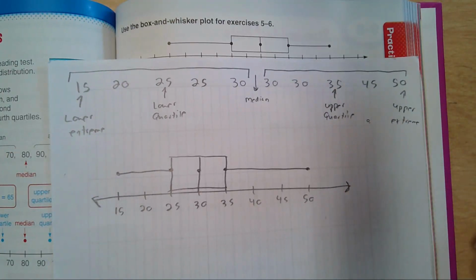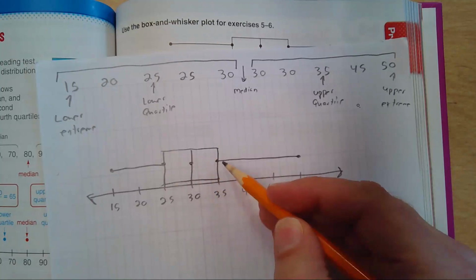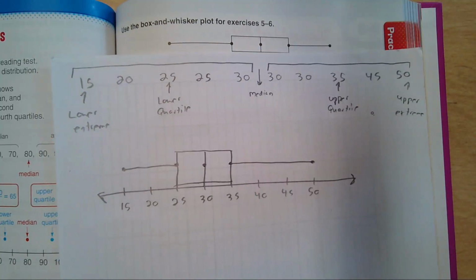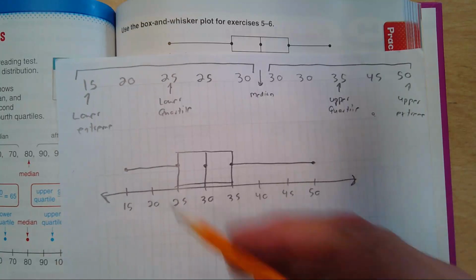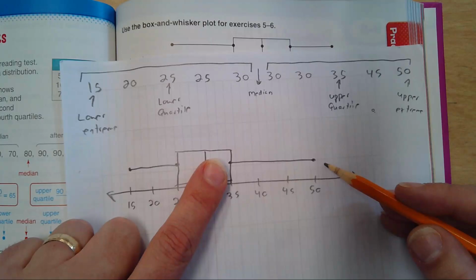Looking at this closely, the boxes aren't real big at all. There's only a distance of 5 between these, but the whiskers are a bit longer. From here to here is a difference of 10, and from here to here it's a difference of 15.